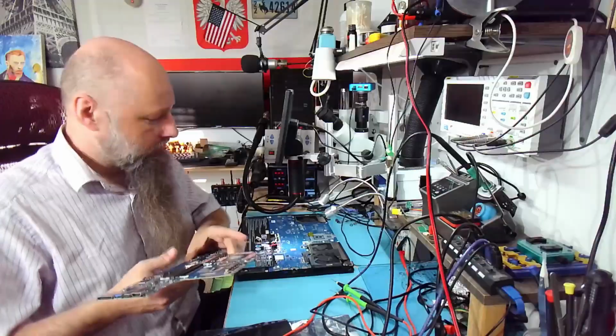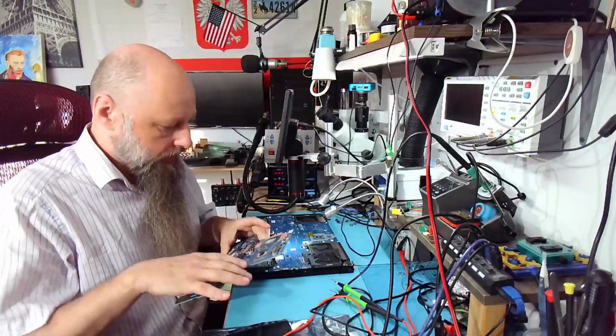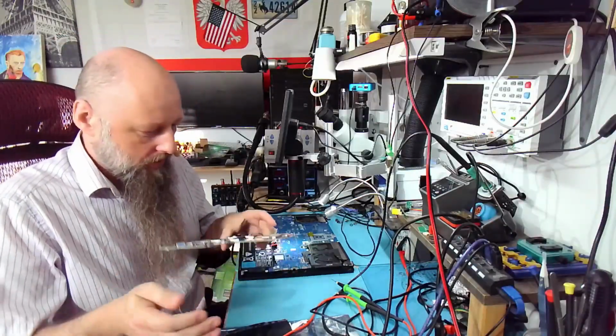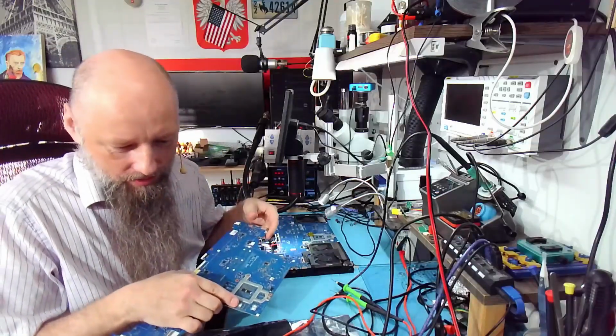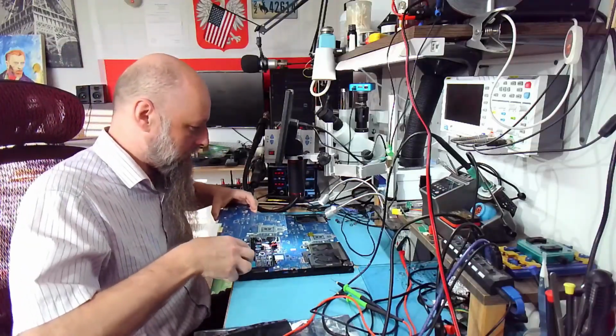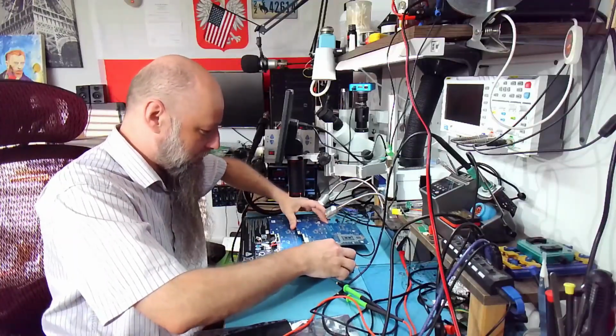Our patient is an Acer ConceptD, and this is the laptop that's been sitting in my shop for a little while now. I'm actually even scared to see how long it has been, because it's been a while.